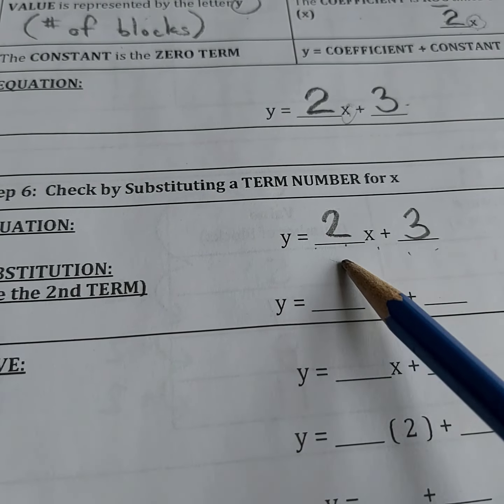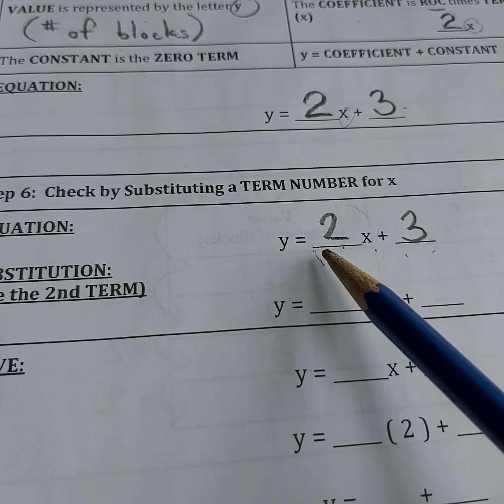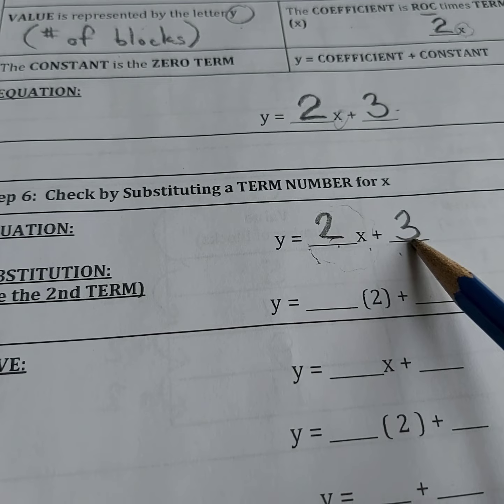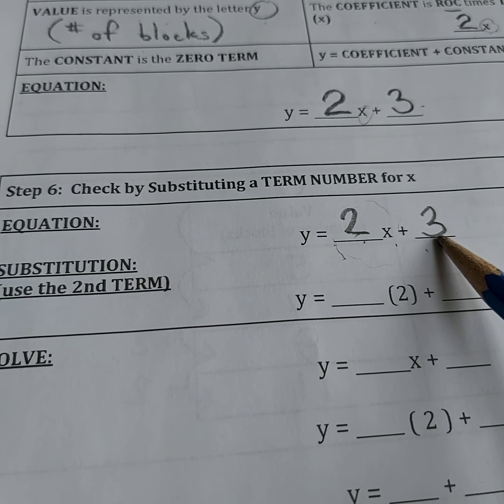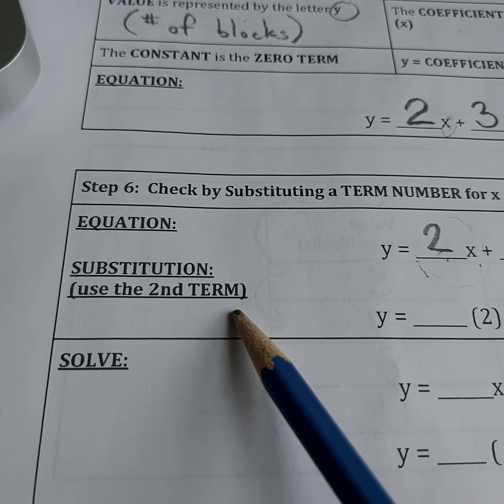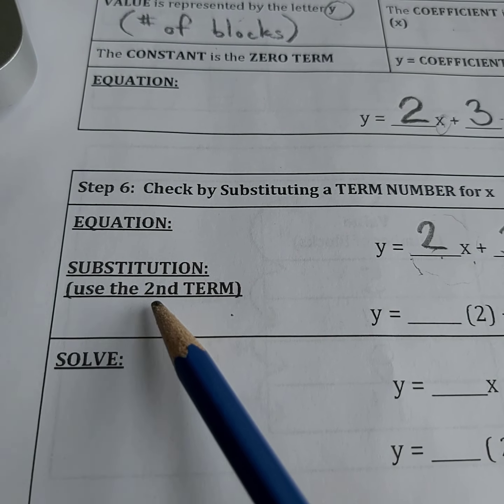Again, the 2 is the coefficient. We got that from the rate of change. And then we're adding this constant of 3, which came from the 0 term on the table of values. All right. Now, for our substitution, we're going to just test it with the second term.